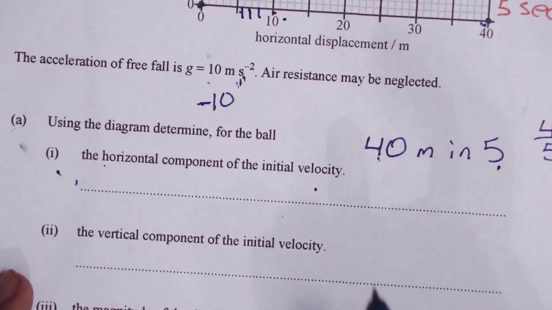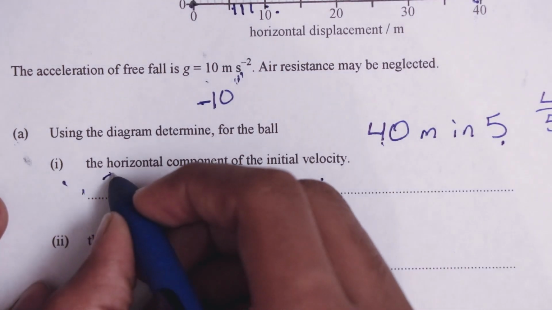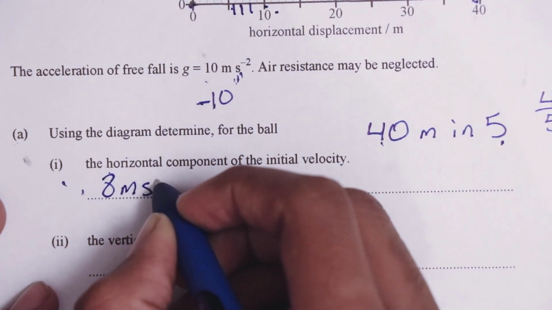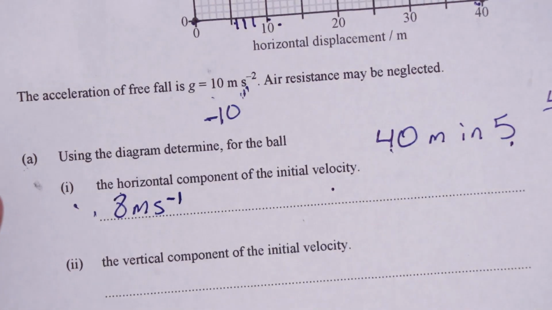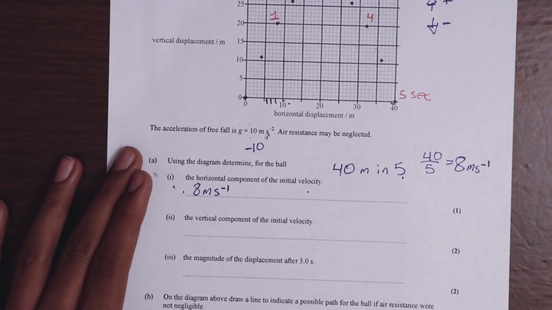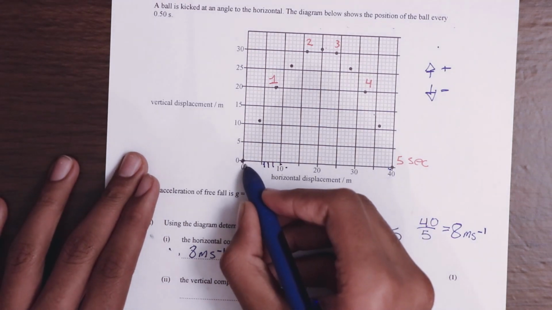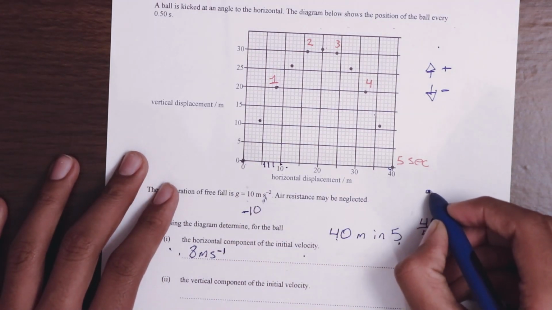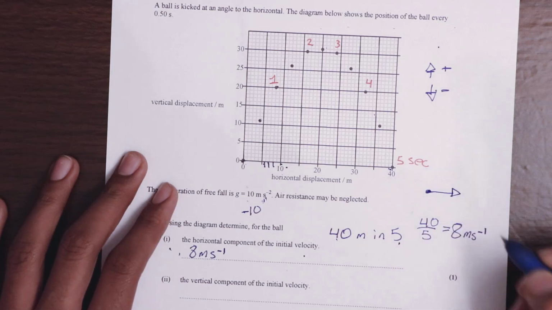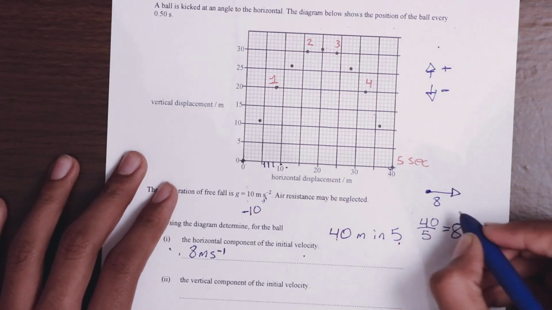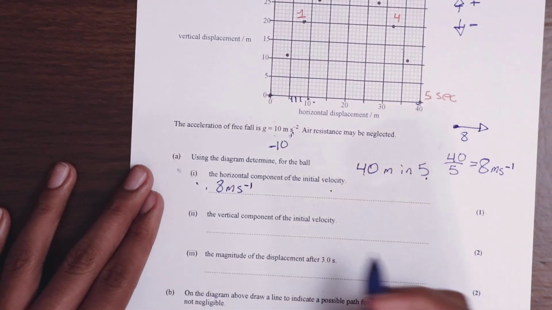So our statement is correct. He's going 8 meters per second. Now, let's write that down here in another sense so we can keep track of it. 8.